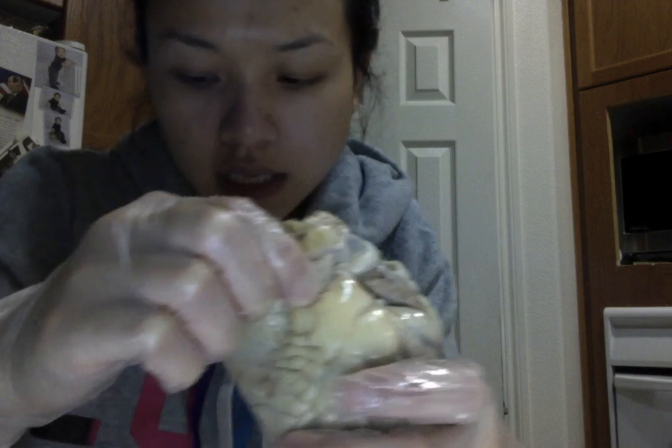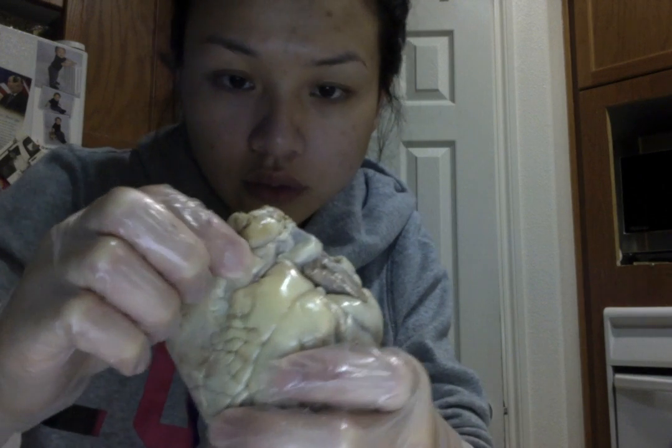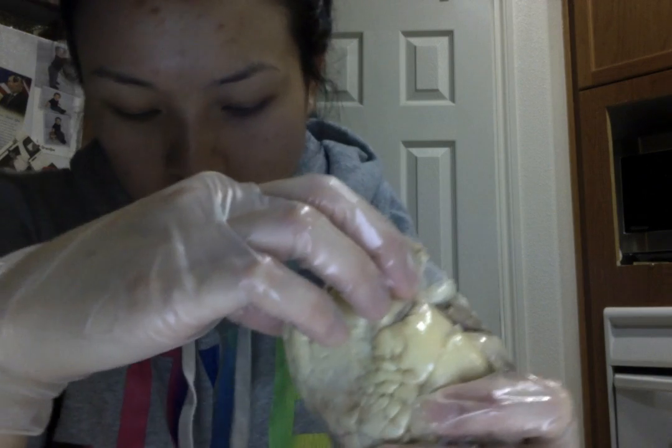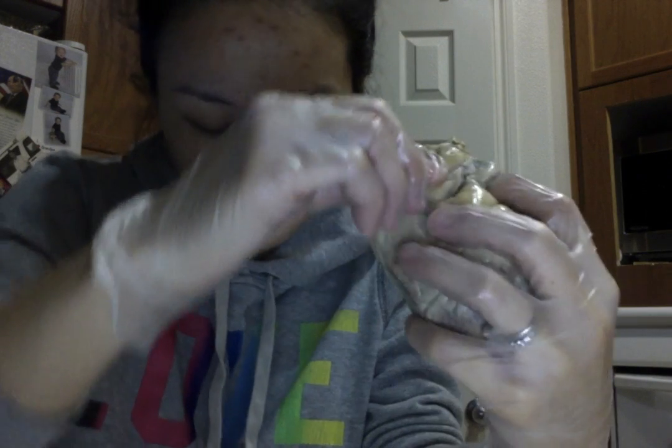So the ascending aorta will have to start somewhere in this area, because it's going to send oxygenated blood from the left ventricle to the rest of the body. So the ascending aorta will be somewhere in this area. And it extends to what's known as the aortic arch, which is the entire arch. And I will be talking a little bit more about the aortic arch in a few seconds.